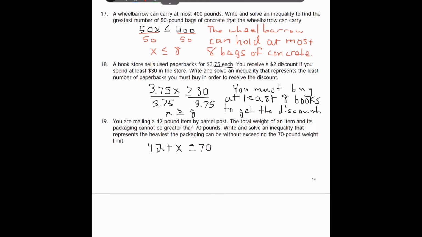To solve this inequality, I'm going to use the inverse of addition, which is subtraction. Subtract 42 from both sides. So x is less than or equal to 28. So at most, the packaging can weigh 28 pounds.